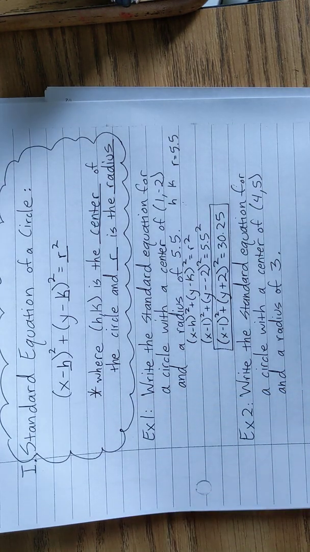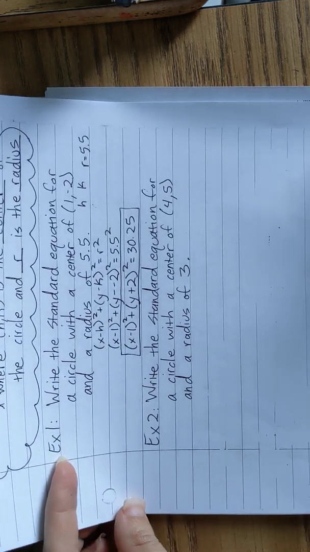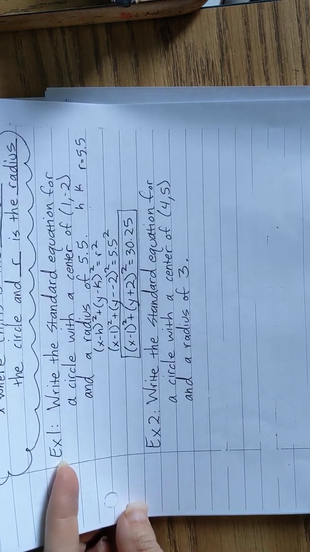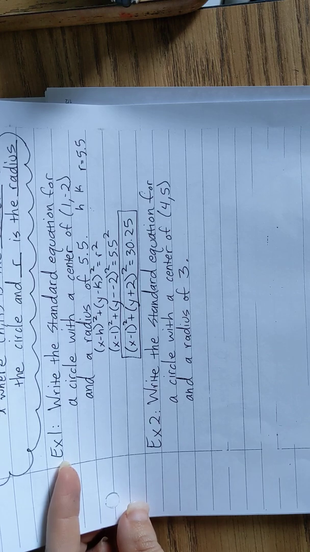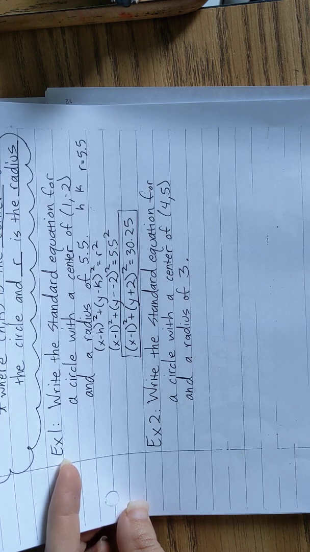All right, so I want you guys to try to do this one on your own. Just pause it right here, try it on your own, and then come back and check and see if this is correct.